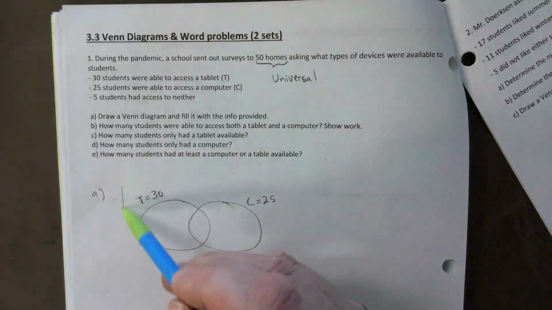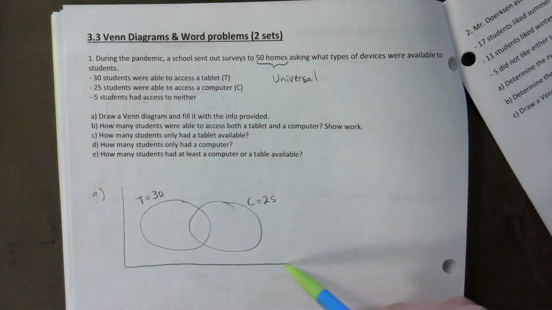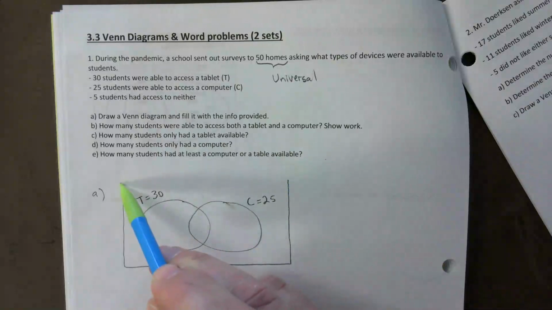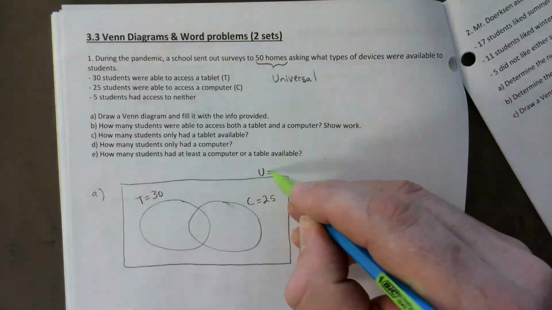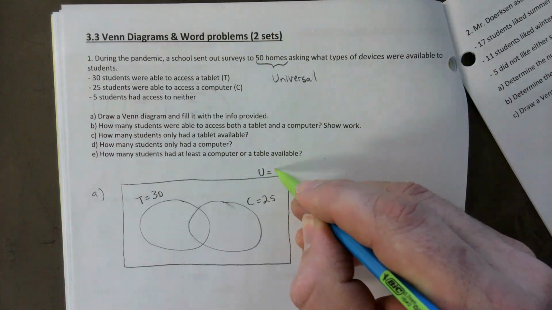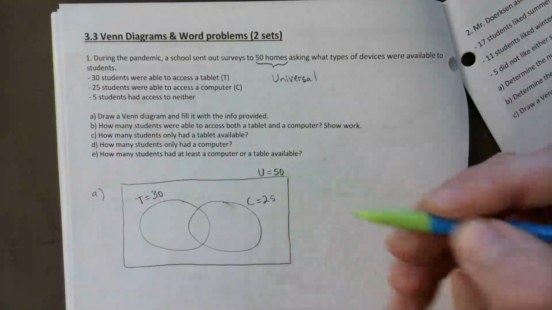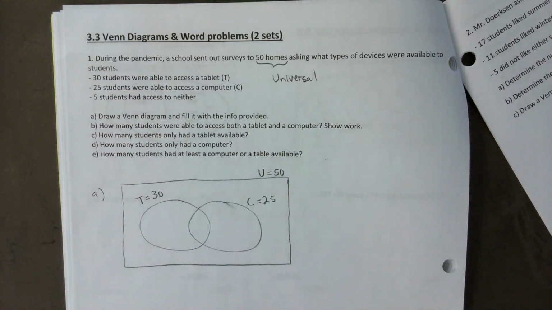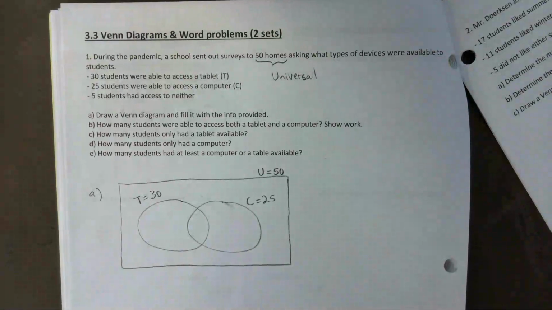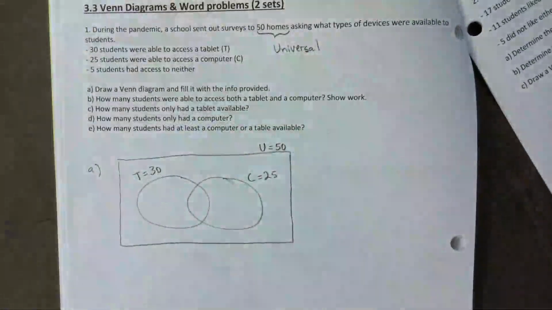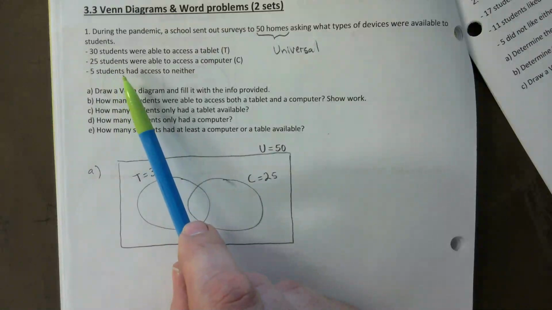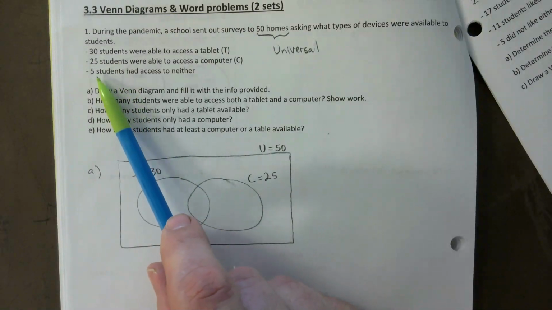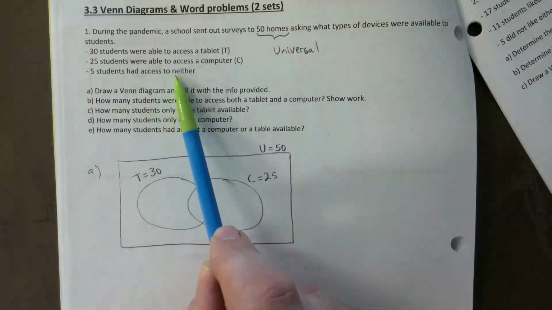And then we're going to actually make our Venn diagram like this. And the universal is known to us. That is 50. Where would the 5 go? 5 students, what's that? 5 students had access to neither.